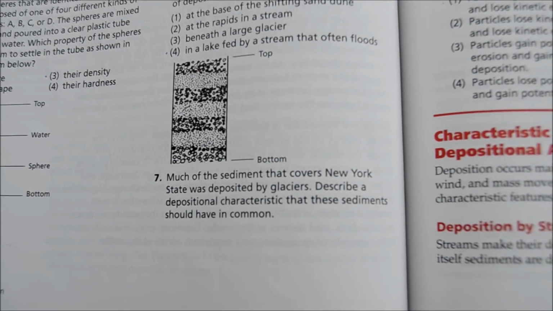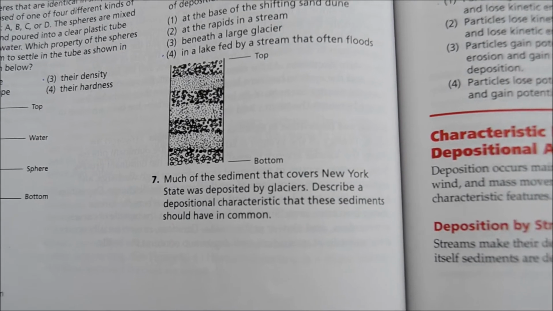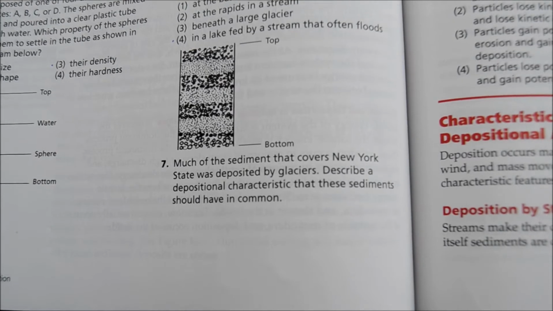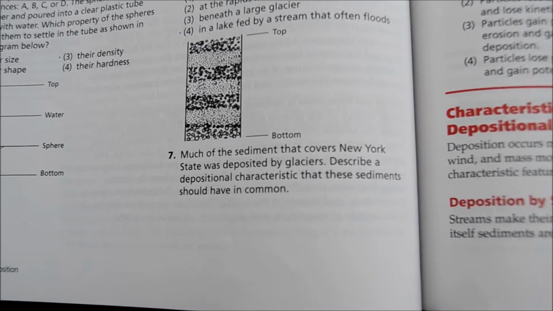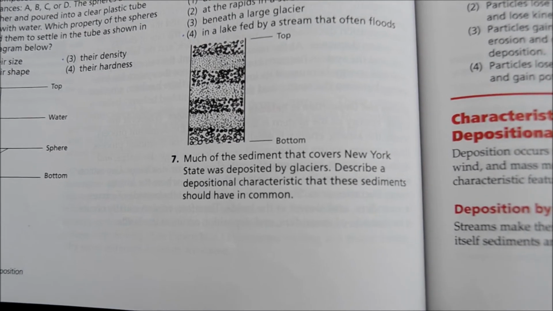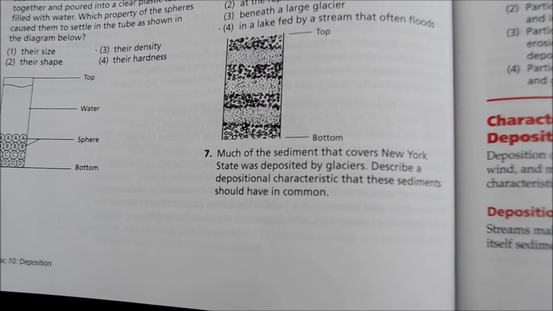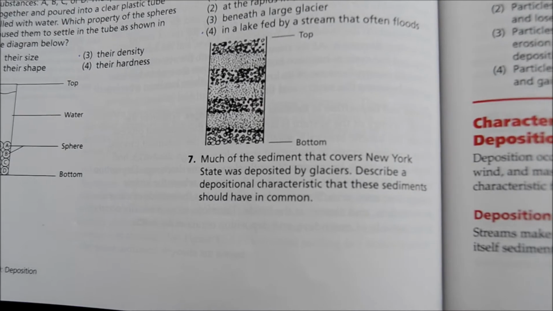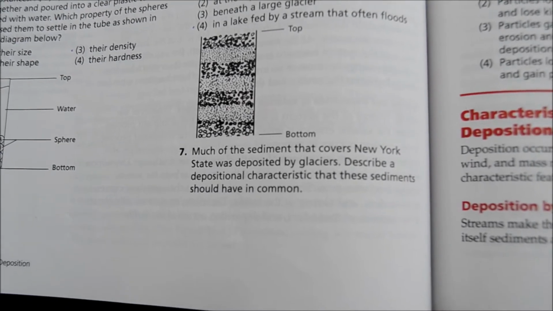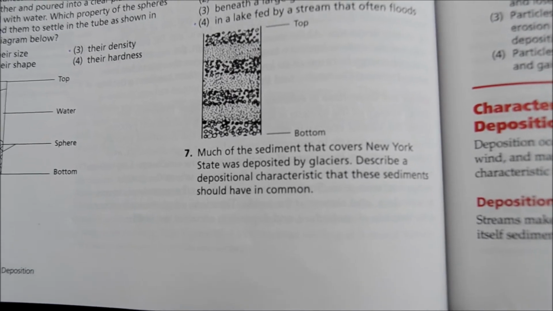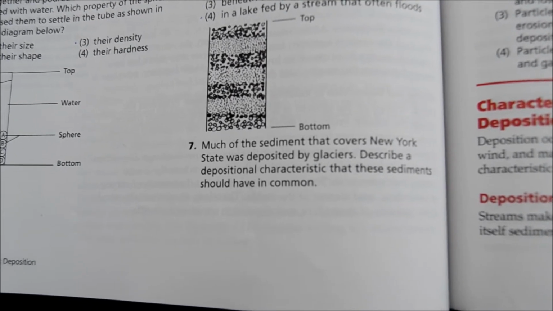Number 7. Most of the sediment that covers New York State was deposited by glaciers. Describe a depositional characteristic that these sediments should have in common. Well, remember, we talked about with glaciers. They're unsorted, unlayered. They're till. It's random. Everything and anything that the glacier picked up, it incorporates, and then when it recedes or melts back, it just dumps all that material together.